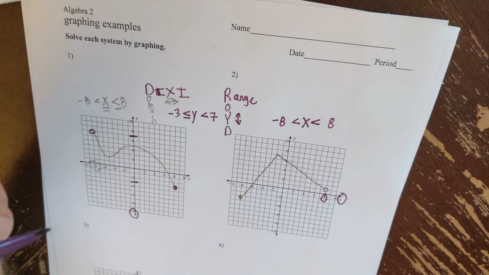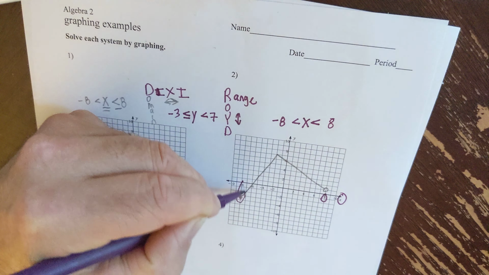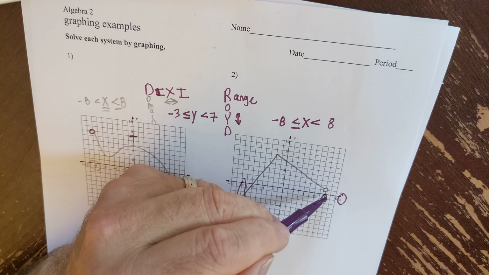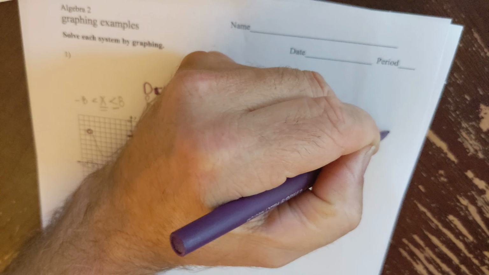This time, the circle's colored in at the -8. So it's going to get the inequality equal to sign. And at the +8, it's got an open circle. All right, so now let's take a look at the range.